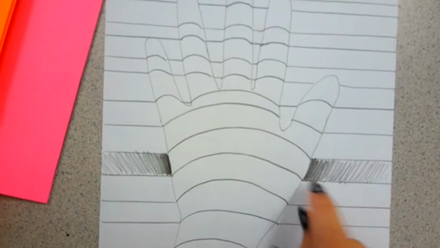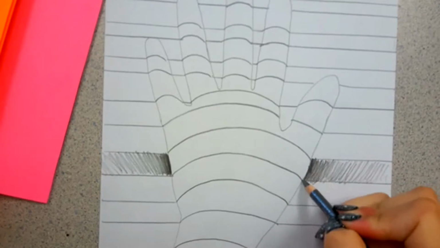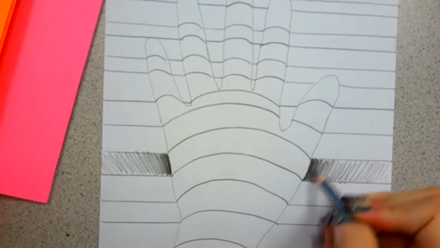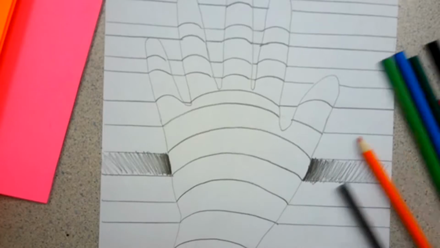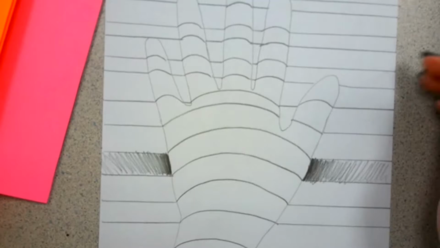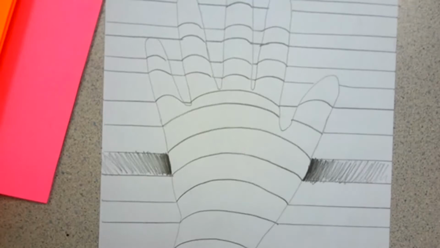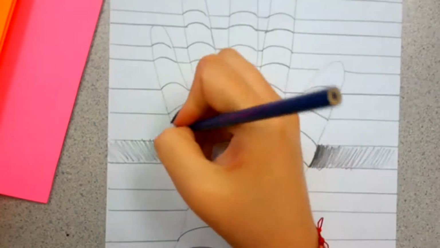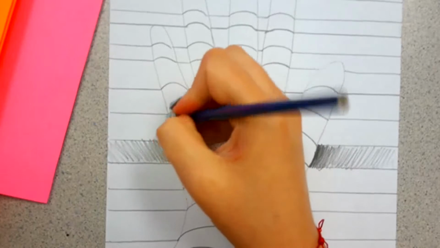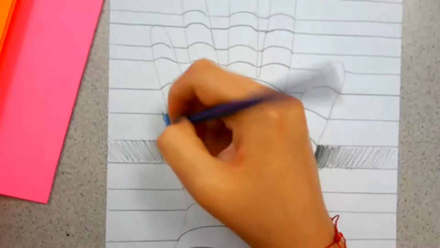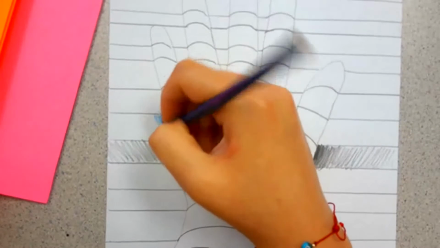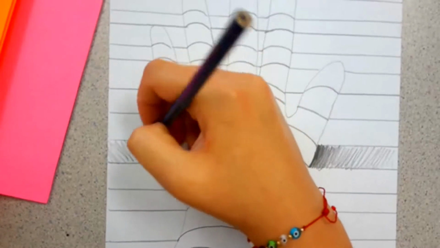So the way to get this dark value is you push down harder with your pencil, and then you release the pressure the closer you get to the edge. So you press down hard, and then you don't press down as hard to get a lighter color. So if we do this with our color pencils, it'd be the same method. So you're going to push down hard to get the shadow, and then less pressure to get a lighter color.